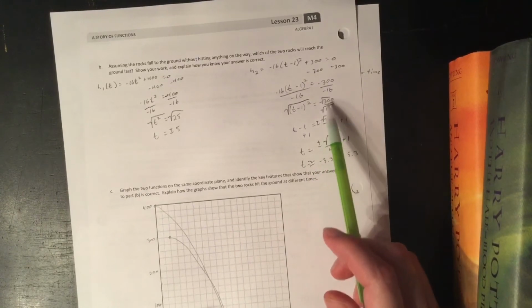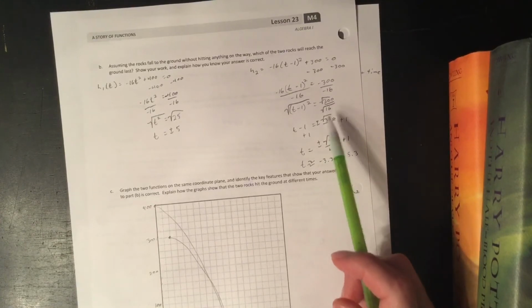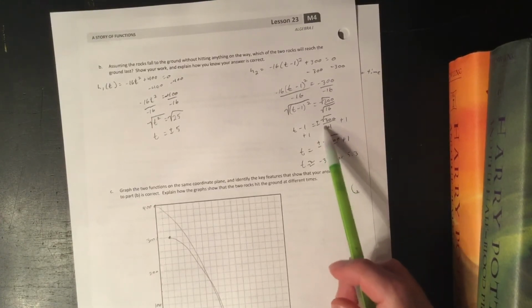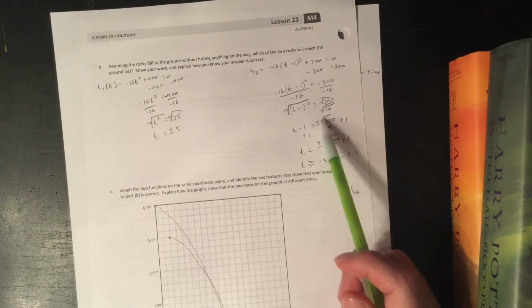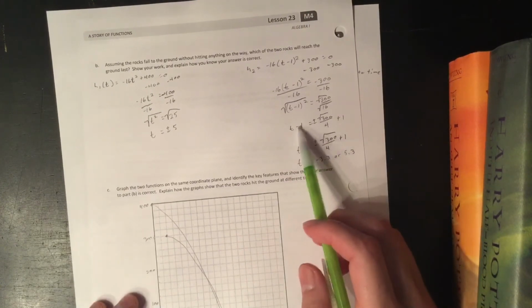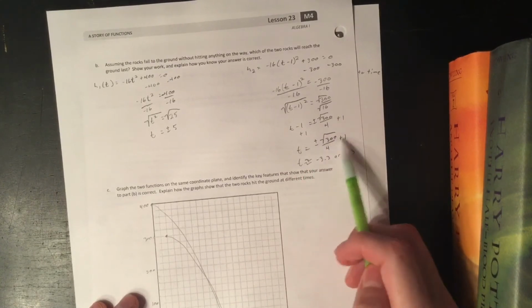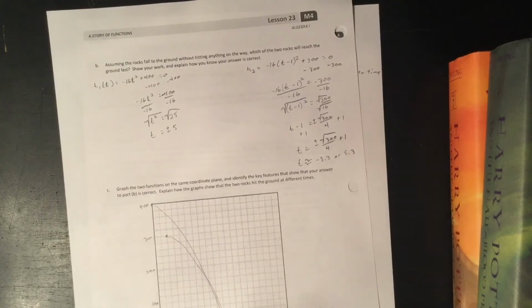When we're doing this, the square root, the 300 is not going to break down easily, but the 16 will. That's just going to become a 4. That's how I got the 4 here on the bottom. You have to pay attention to the plus or minus too. Make sure you put that on the front. So then to get t on its own, I added 1 to each side, and then this would be the form before we get the actual numbers.